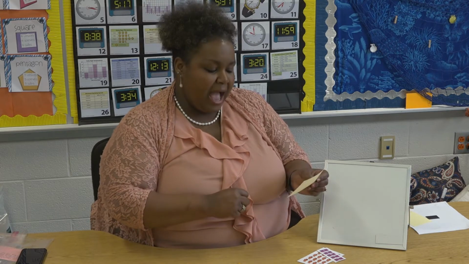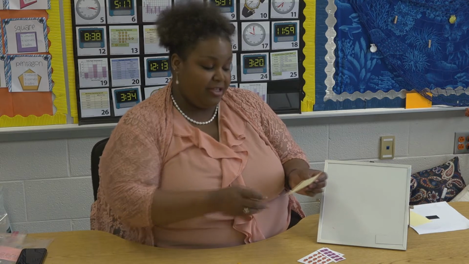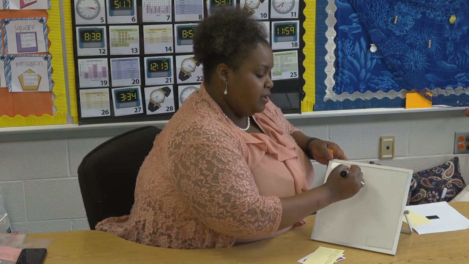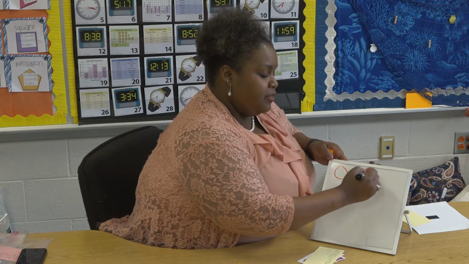Now first, I'm going to draw an array to match this. 5 flowers in each bunch. How many flowers are in 4 bunches? I think I'm going to draw a picture first. Let's go back and do a picture. So I need 4 bunches. 1, 2, 3, 4. I have my 4 bunches, and there's going to be 5 flowers in each bunch.